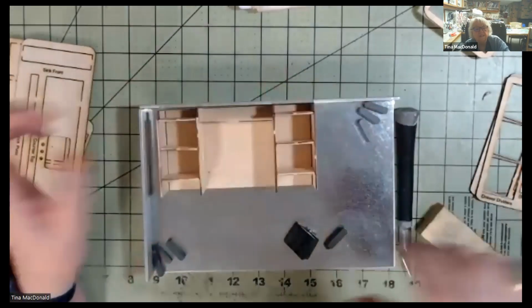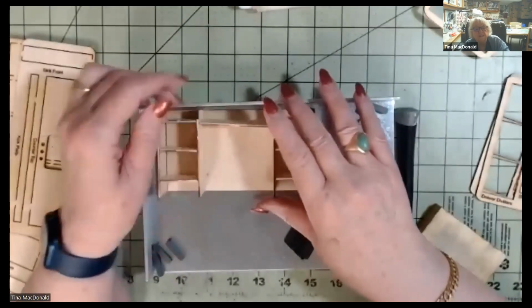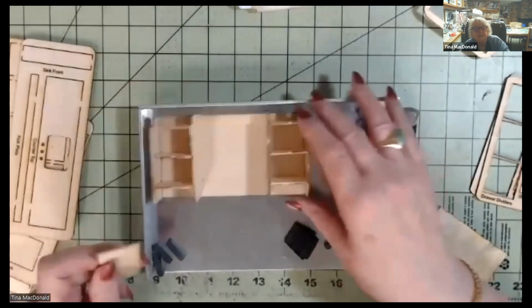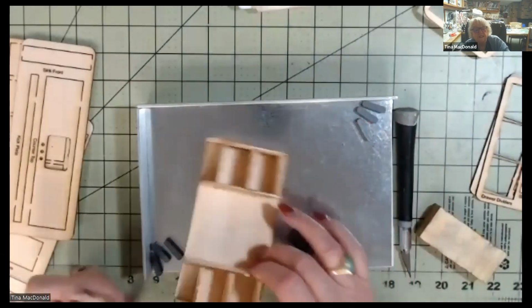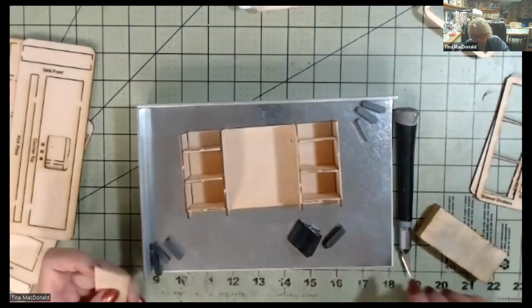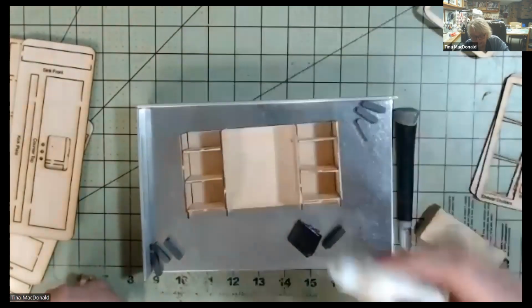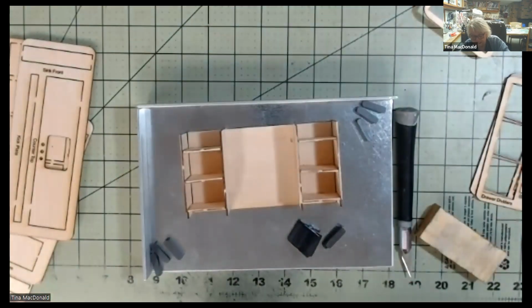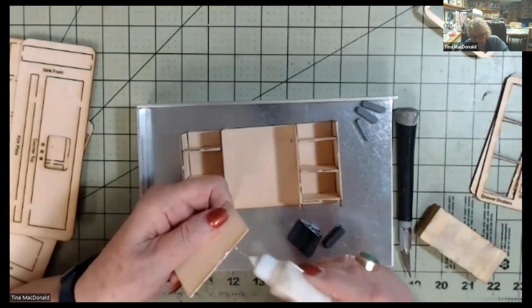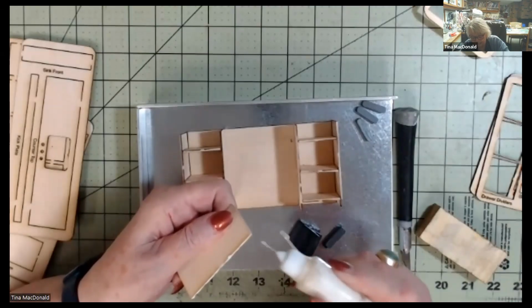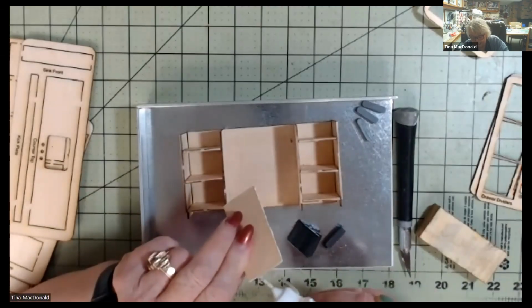Okay, there we go. It now fits. So I'm going to turn this around. You can see that the glue is drying fast enough that I'm able to continue working. I don't have to sit and wait for the glue to dry, which, if any of you know me, is one of the things that I do very poorly, waiting for glue to dry.